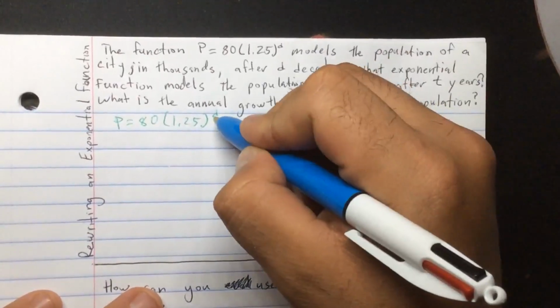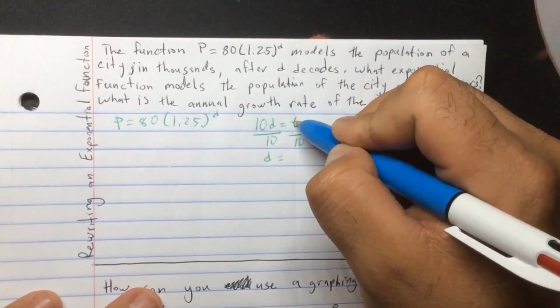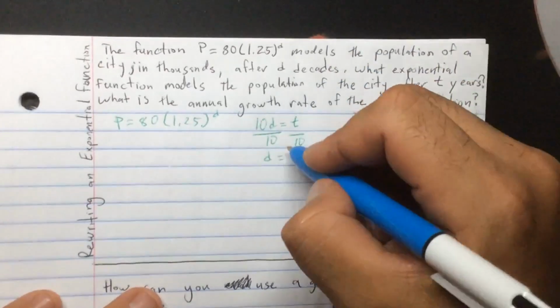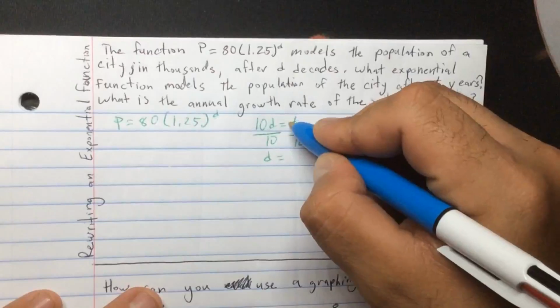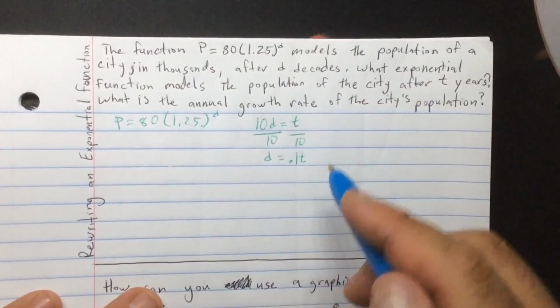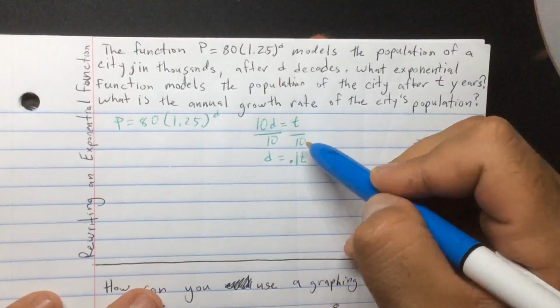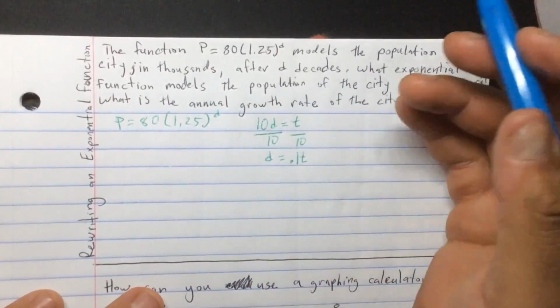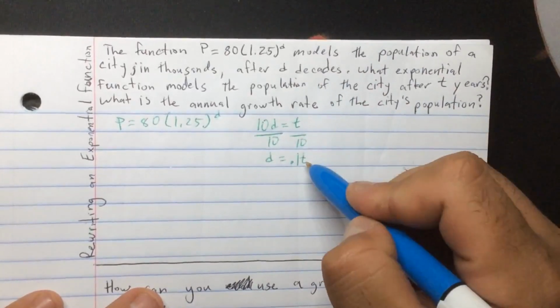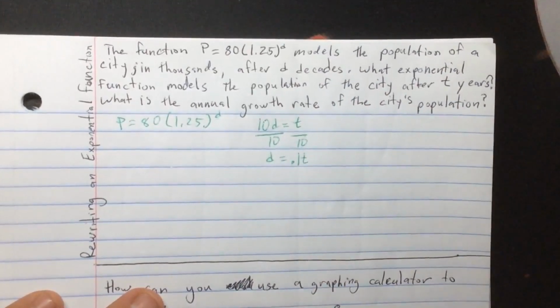We have our D equal to T divided by 10, but I'd rather make it in decimal form, and I know that's 1 over 10, so it's going to be 0.1T. If you get a calculator, just do 1 divided by 10, it gives you 0.1 in decimal instead of 10%, and 0.1T, that's what we're going to use.